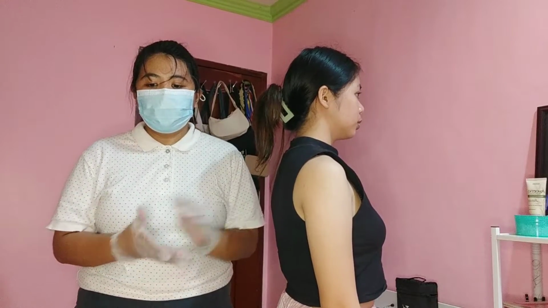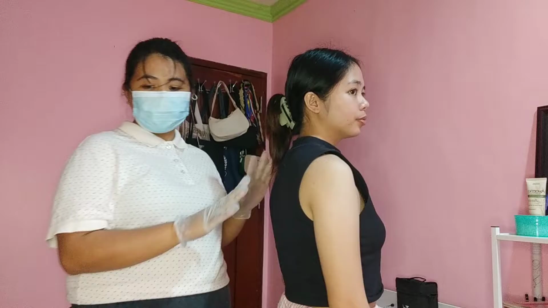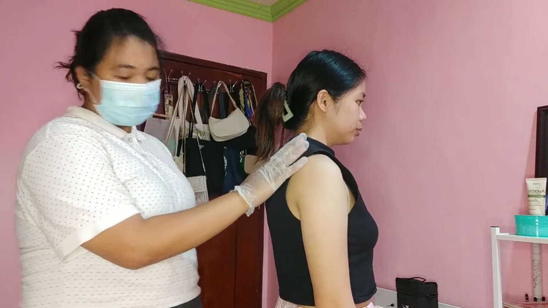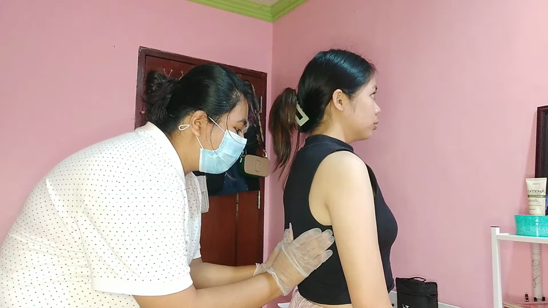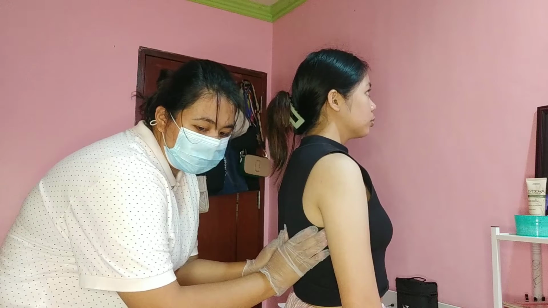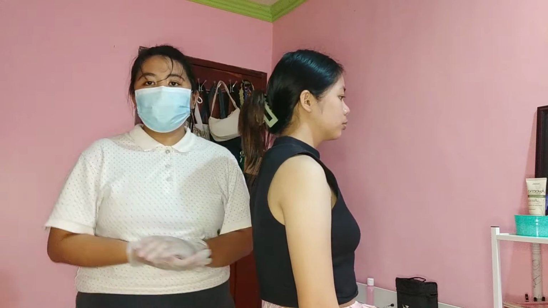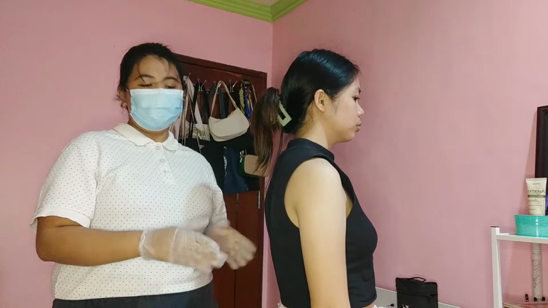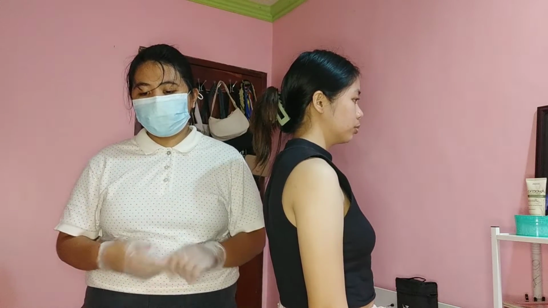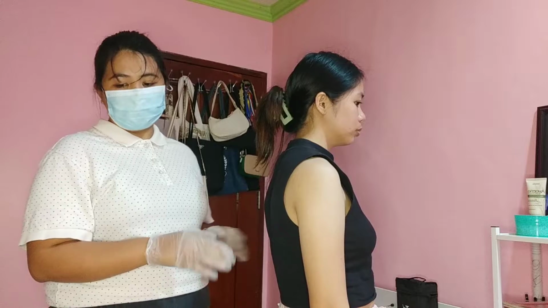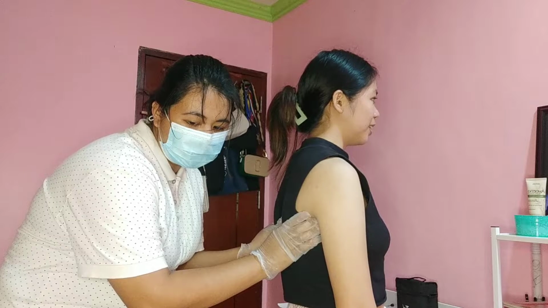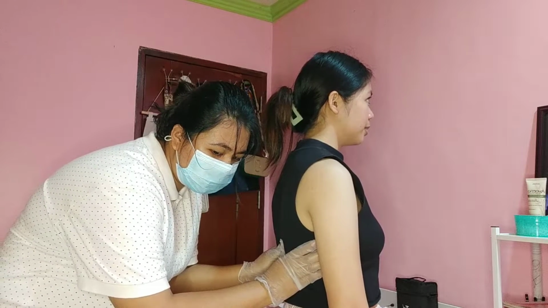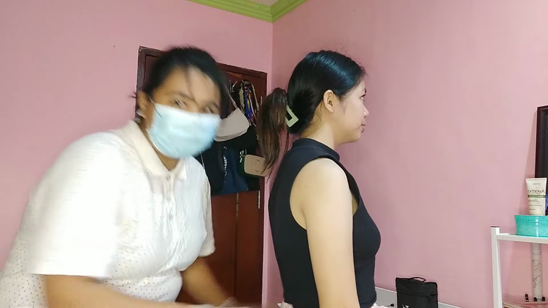And then next, I'm going to palpate the posterior chest for respiratory excursion. Take a deep breath now. Once again. So normal naman siya, since nakita niyo naman yung thumbs ko na nag-move. Next, I will palpate the chest for vocal fremitus. What can you say? 1999.